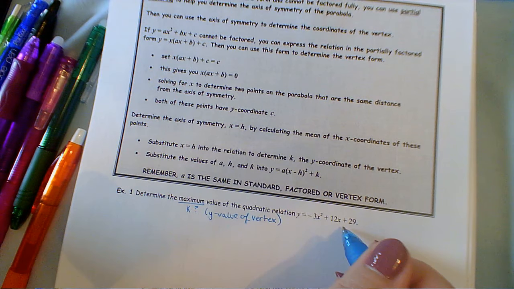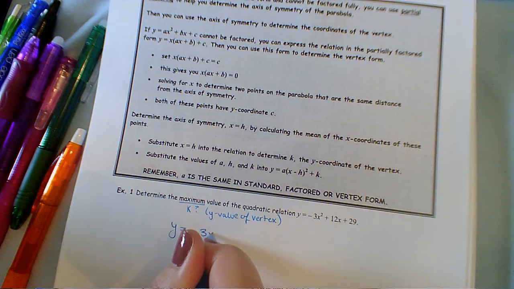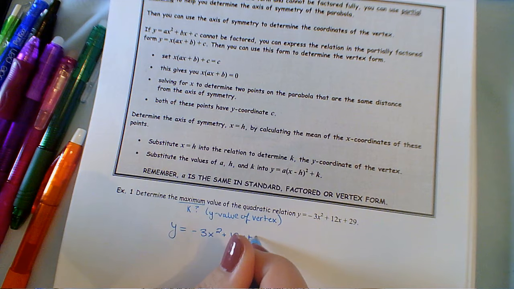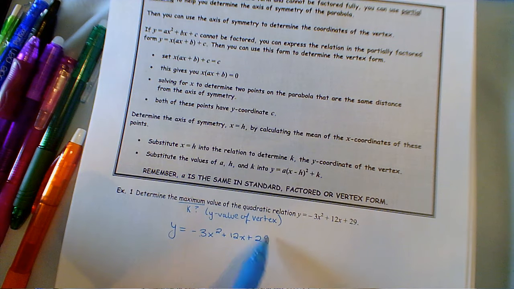And it gave us this quadratic. Y equals negative 3x squared plus 12x plus 29. The problem is it's not common factorable. I can't pull out the 3 from all 3 spots because the 29 ruins it.